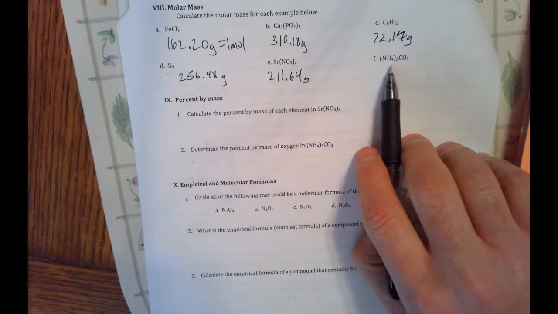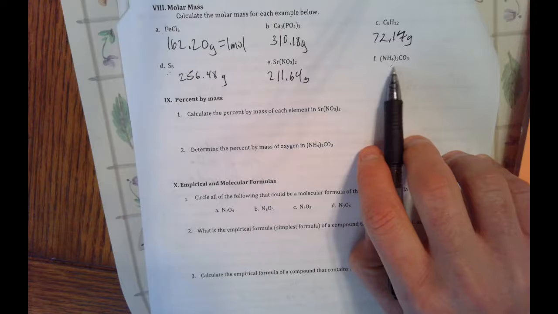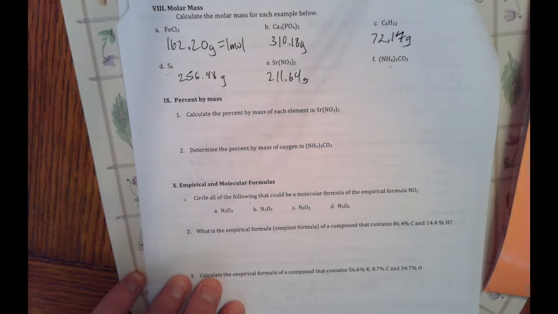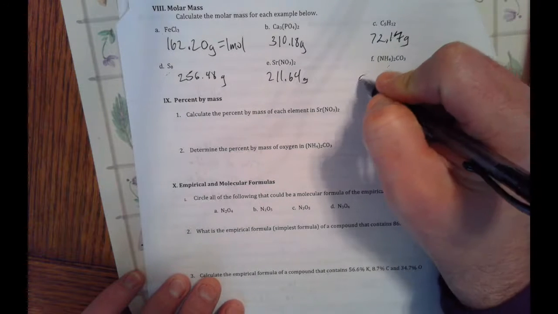Here we have 2 ammoniums. So that's 2 nitrogens, 8 hydrogens, 1 carbon, and 3 oxygens. 3 times 16 plus 12.01 plus 2 times 4 times 1.01. It's 68. I'm going to go ahead and redo that one. 2 times 14.01 plus 8 times 1.01 plus 12.01 plus 3 times 16. It's 96.11. There we go.